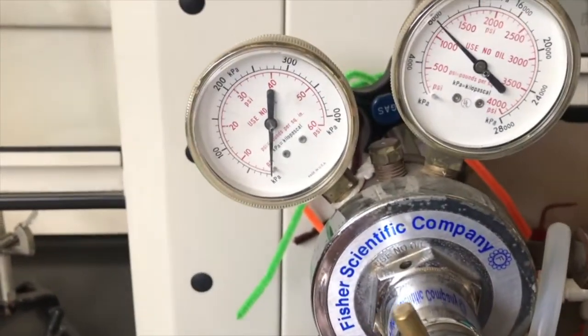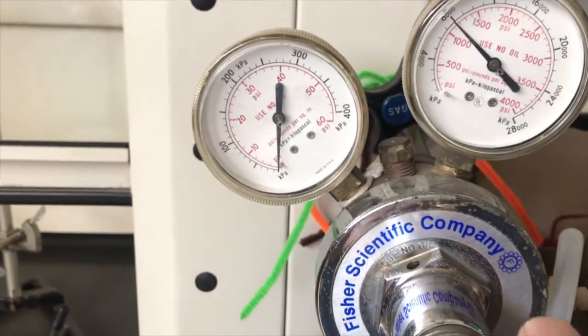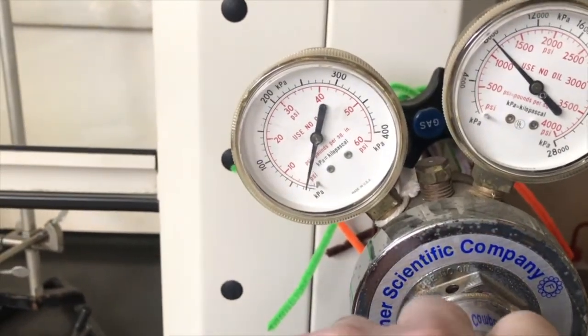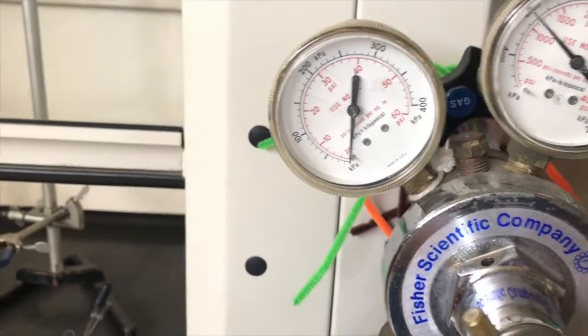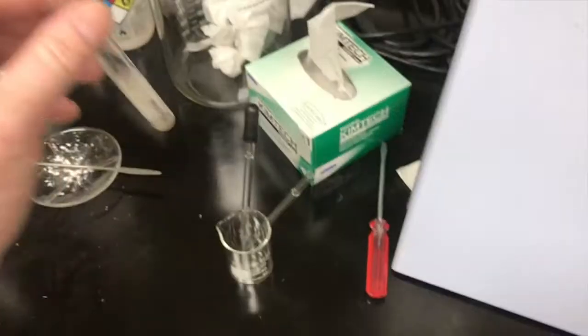I'm letting out nothing. If I twist this brass knob clockwise, eventually gas will start coming out, and the pressure that I let out will be read off that second gauge. See if I go fast enough. Okay, so I'm going to use that. I'm going to blow it into my test tube.